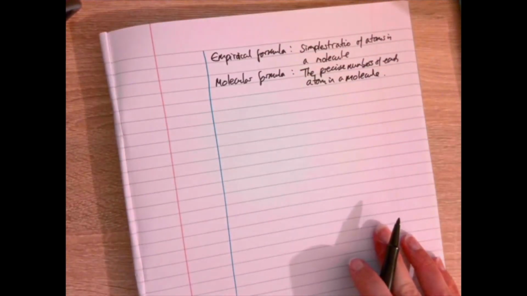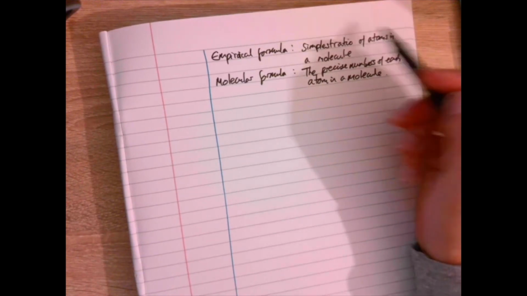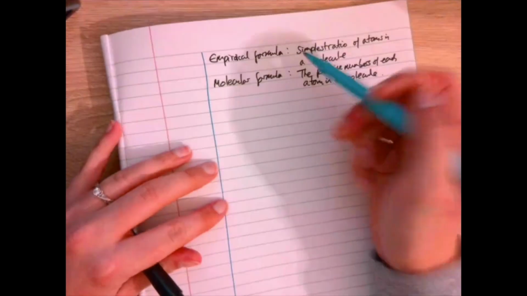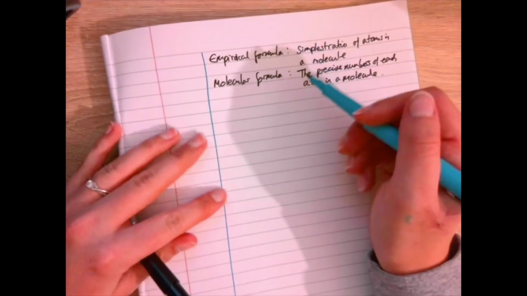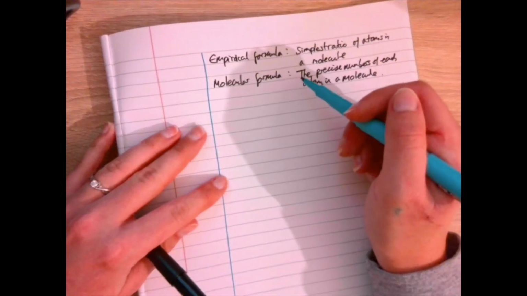In order to do that, we need to look at the ratio of the moles of different substances in order to get our empirical formula. And then once we have our empirical formula, we can work out the number of units of that empirical formula that are in our molecular formula.